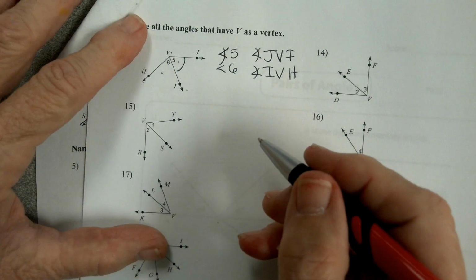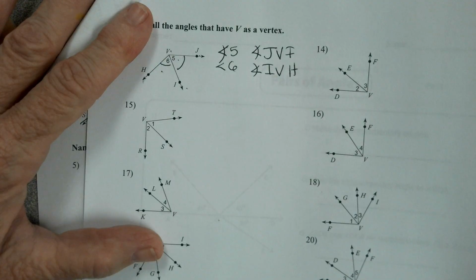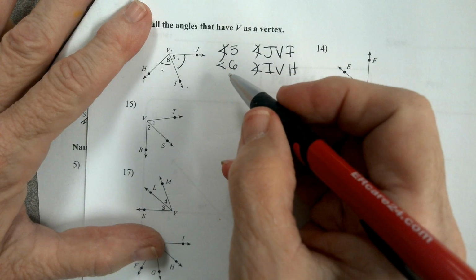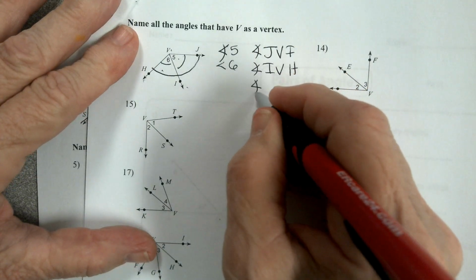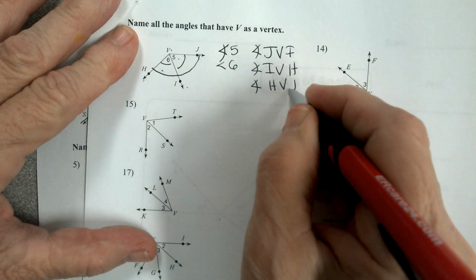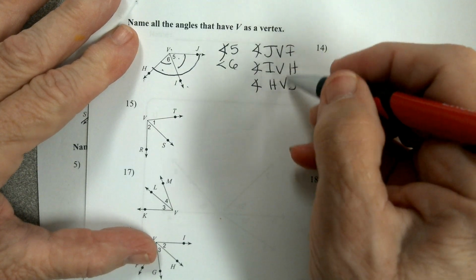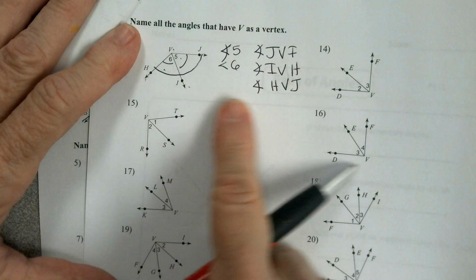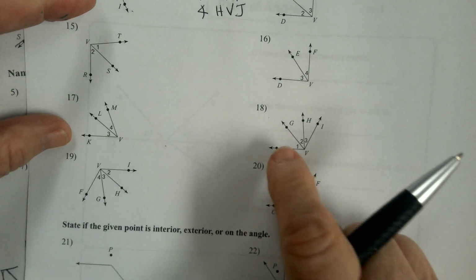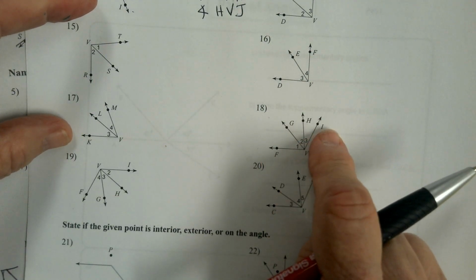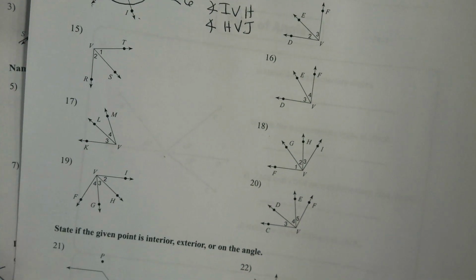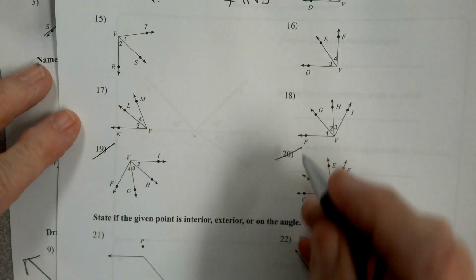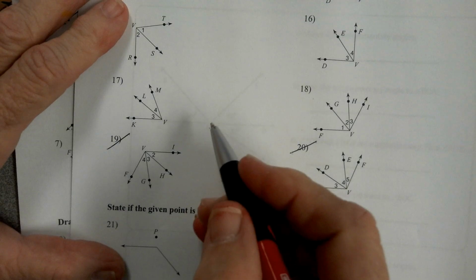And there's one more angle. HVJ. Very good. So angle HVJ. What's in the middle of all of them? The V. Okay. So this one would have 5 just for that. This one's going to have 1, 2, 3, 4, 5, 6, 7. We'll do one of those, but you're not going to have to do that many of these. We're going to take 2 of these off. Come on, that's too much. So let's do the 18.